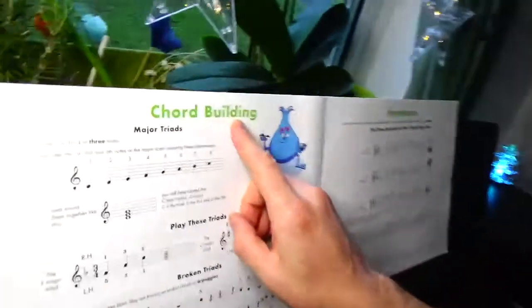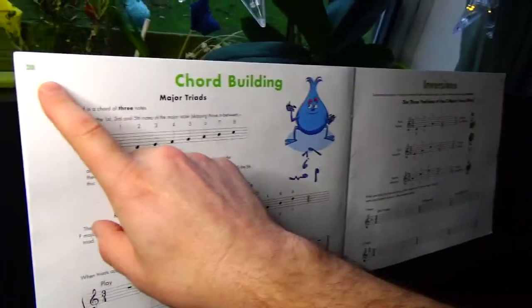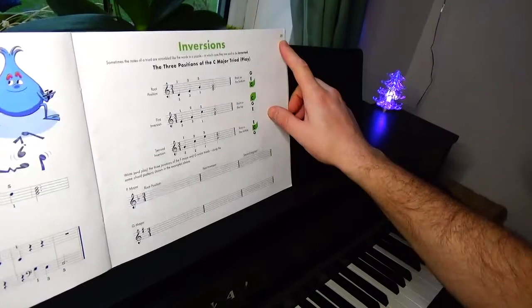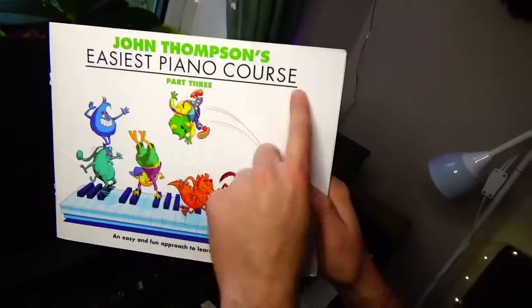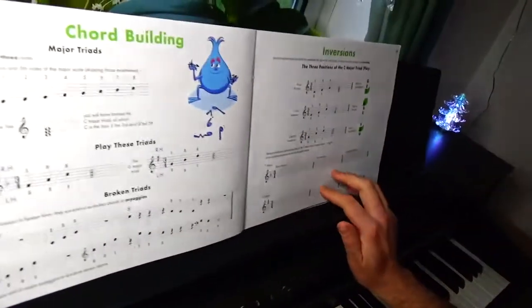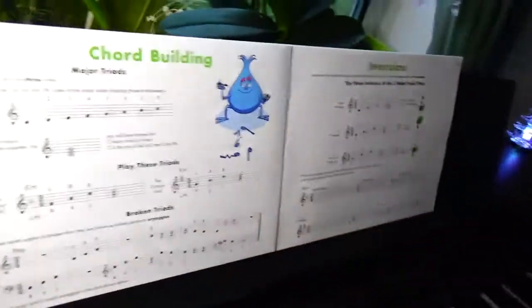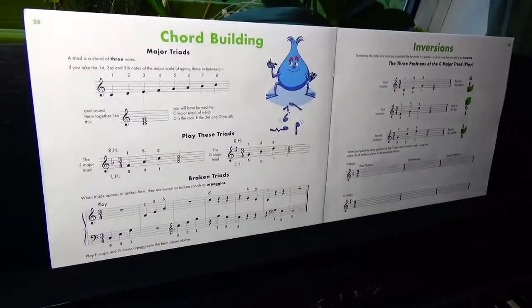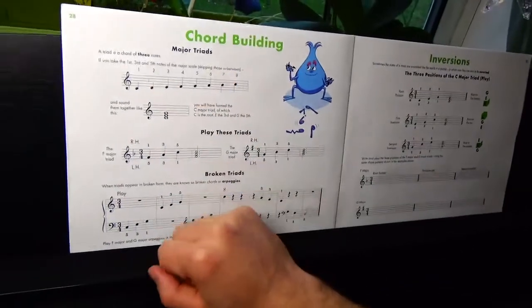Today it's time for me to talk about chord building. We are on page 28, and the inversions on page 29 of John Thompson's Easiest Piano Course Part 3. Today I'm not going to play any song for you, because I want to spend lots of time talking about the chords and the inversions. Now, let's read one second together.